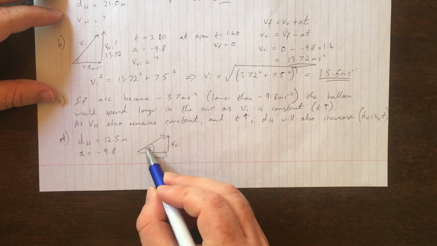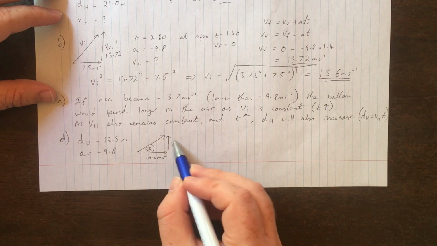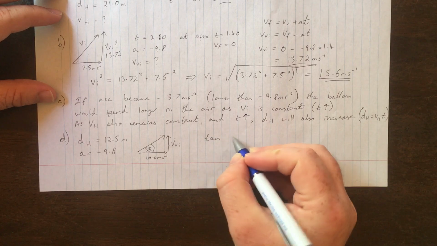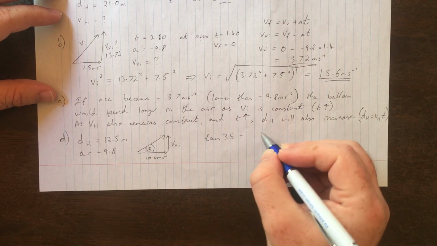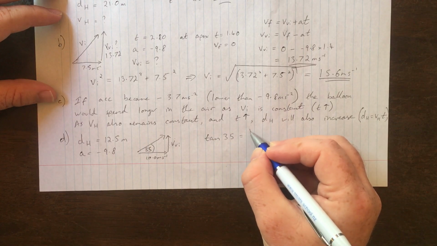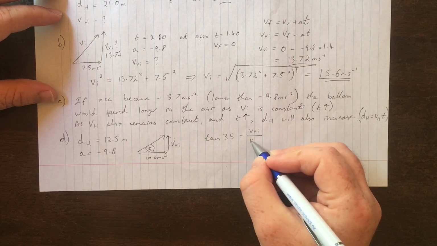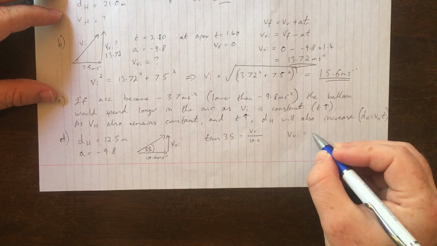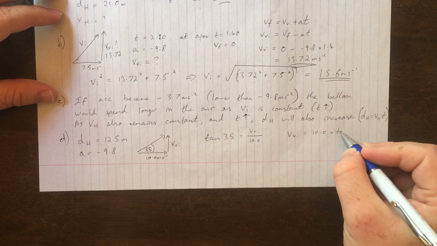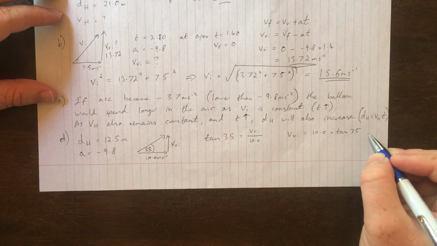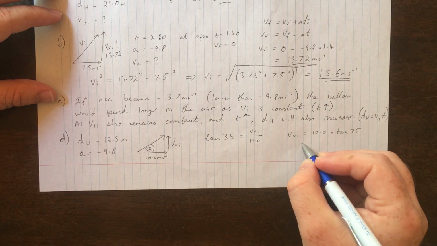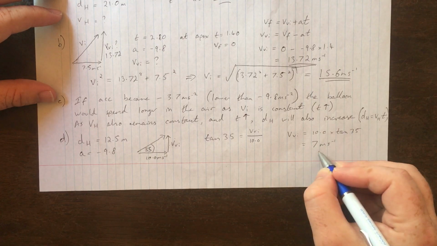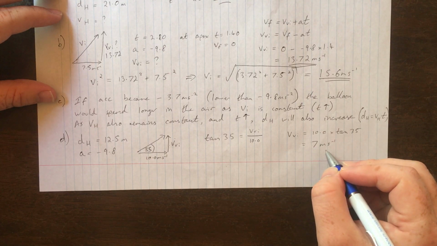So from the 35 degrees, we've got the adjacent, we don't know the opposite, so we're going to be using tan. So tan of 35 degrees is equal to opposite over adjacent, so that's VVi over 10.0. That becomes VVi is equal to 10.0 times tan 35, and that's going to come out at just over 7 meters per second. So that's the first step in the question.